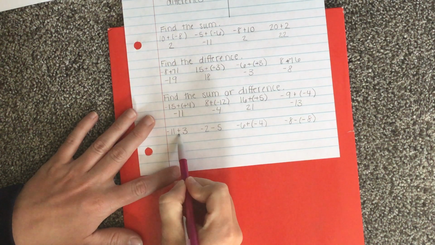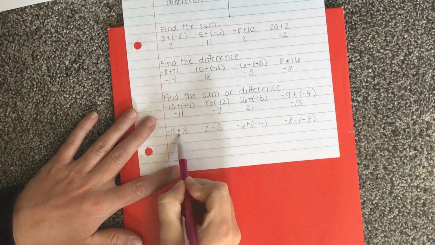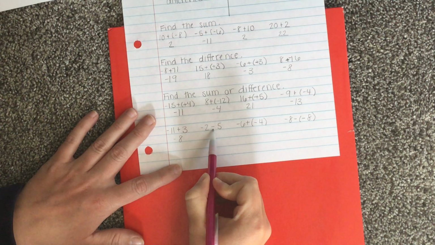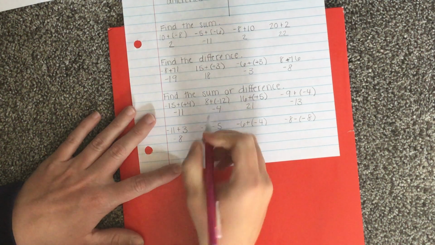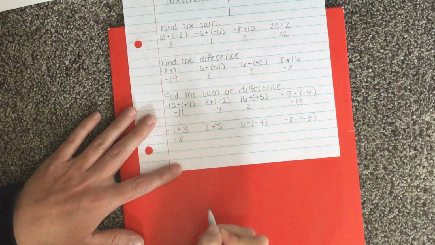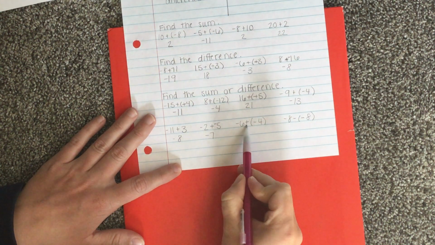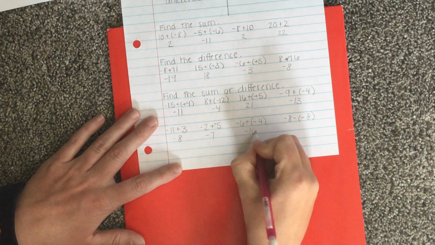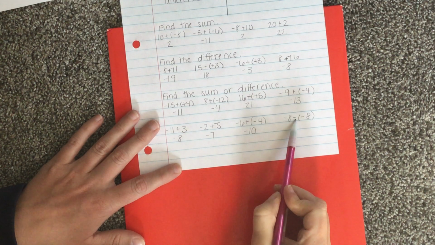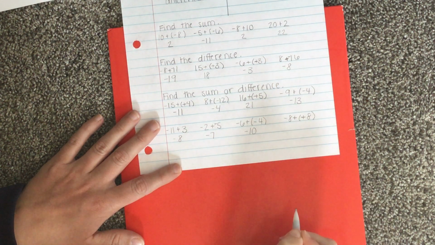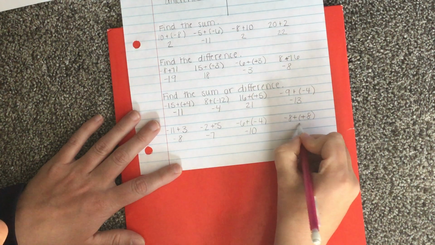The first problem is already adding integers, so I follow adding integer rules. Different sign difference. The second problem is subtracting integers. Let's turn it into adding integers with keep, switch, opposite. Adding integers say same sign sum. This is adding integers. Follow adding integer rules. Same sign sum. This is subtracting integers. Turn it into adding integers with keep, switch, opposite. Now I have different sign difference, so I subtract.